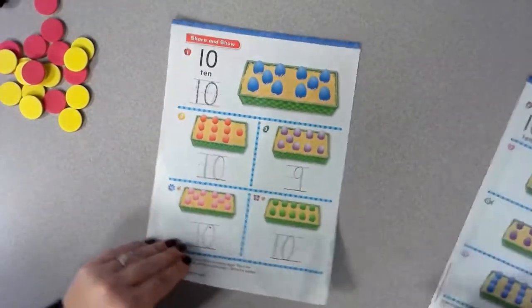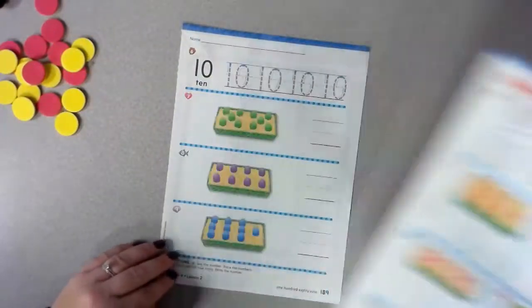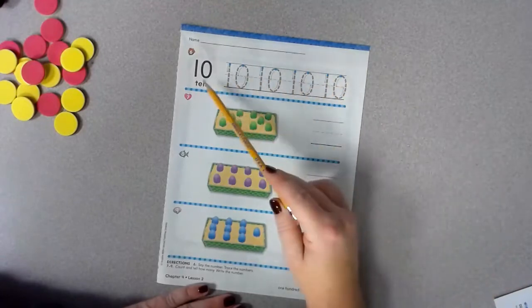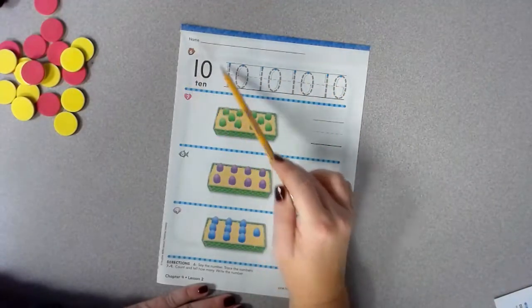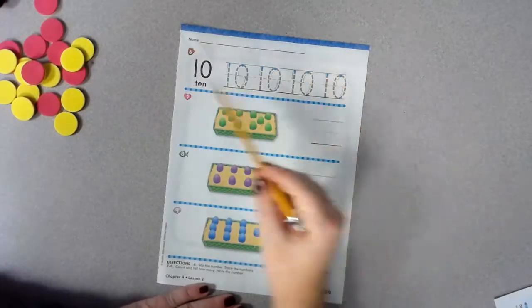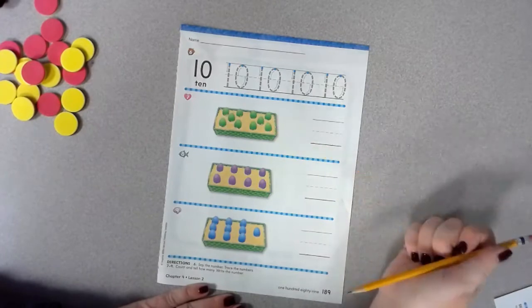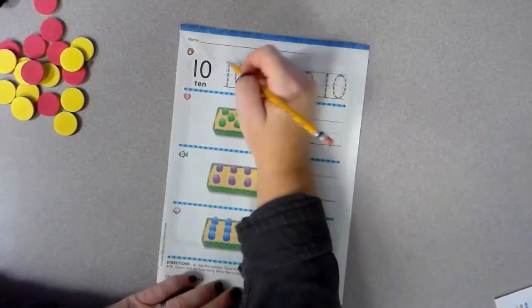When you're done with this page, find this next one here. It looks similar. There's still more eggs in a basket. You're just going to say this number. What number is this? 10. And then we're going to trace the 10s up top. And then we're going to count and write how many. So go ahead and trace your 10s.